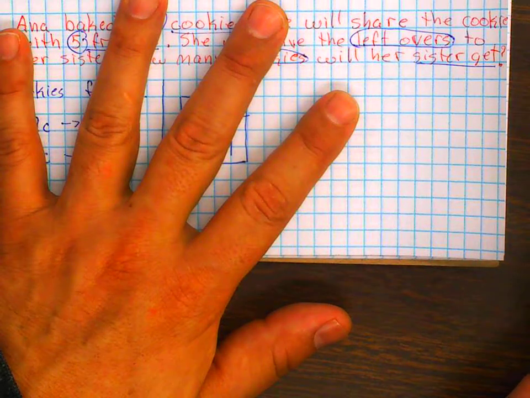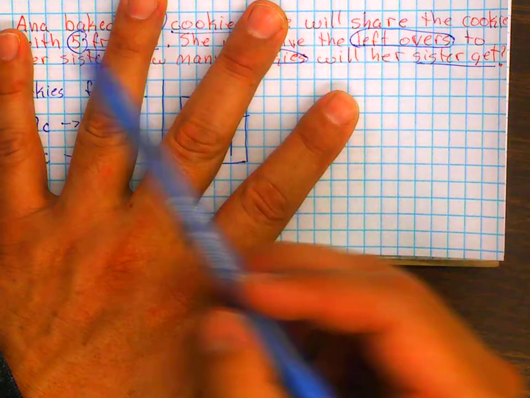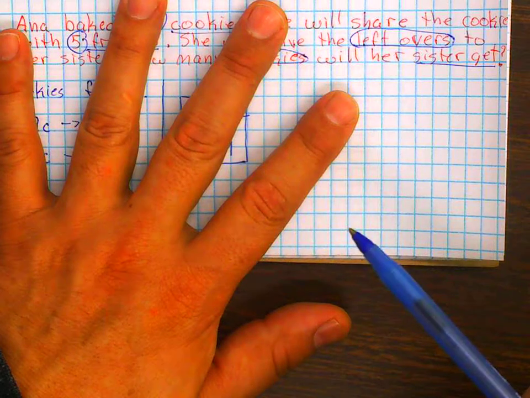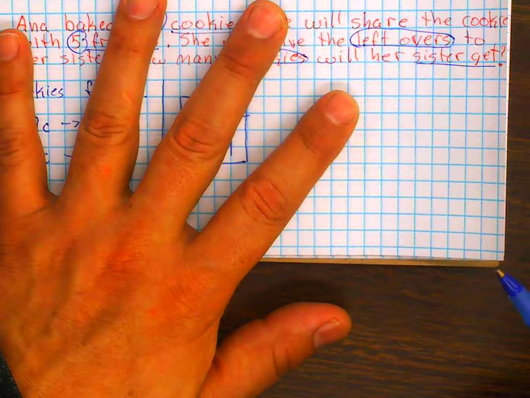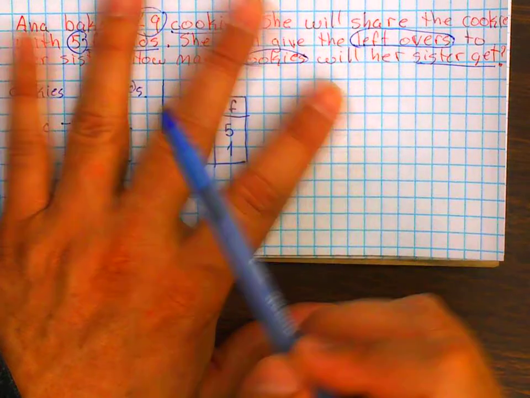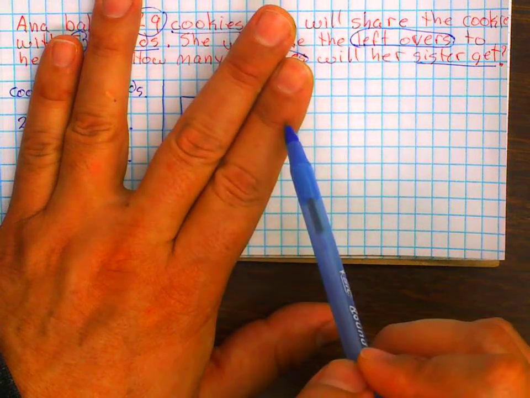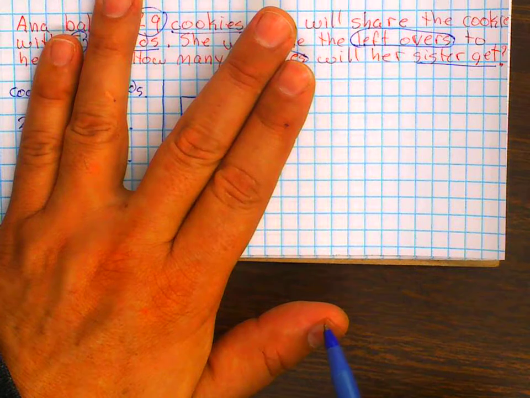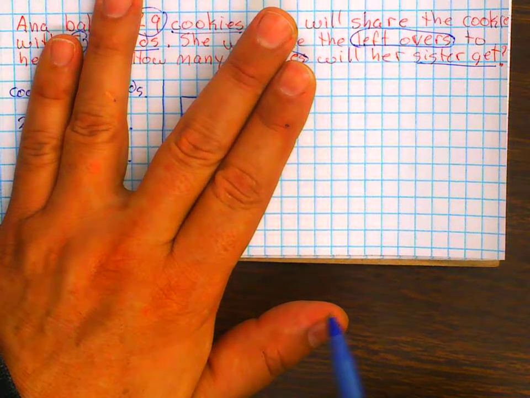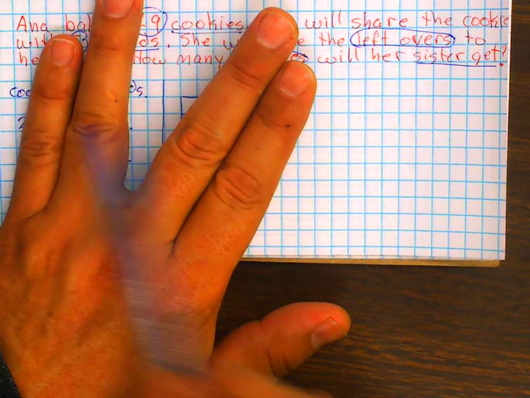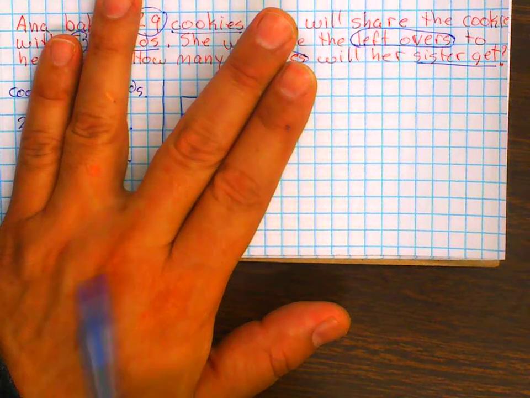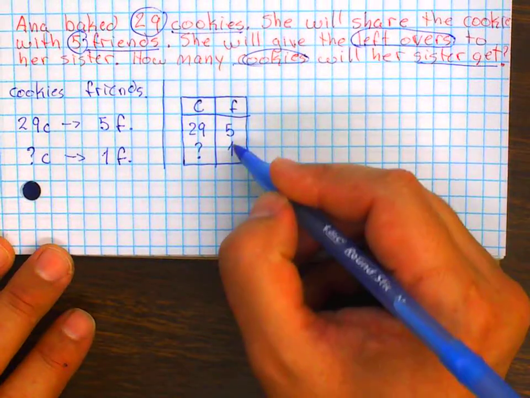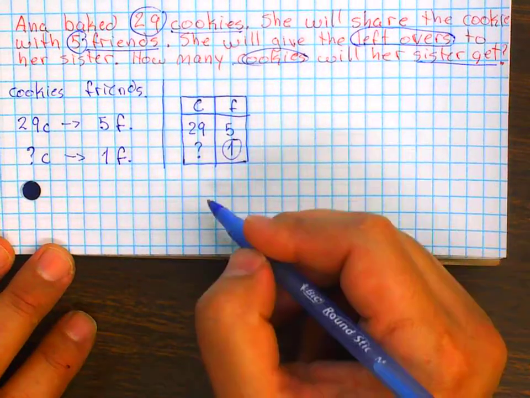How many the friends ate? Exactly, which is if I have 5 cookies and I'm going to give to my 2 friends, each friend is going to get 2. 2 for one friend, 2 for another friend. Then I can figure out how many is left over, this one right here. So before I can figure out how many is left over, I need to see how many are for each one of my friends.